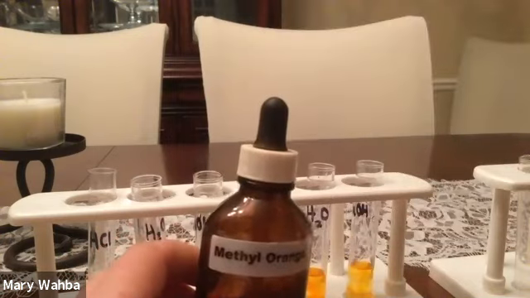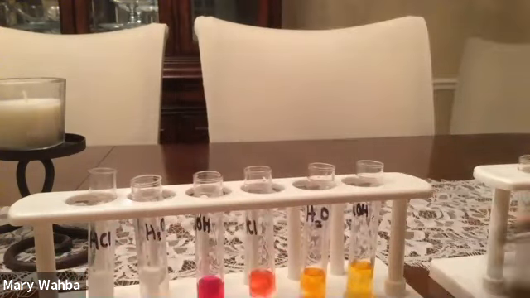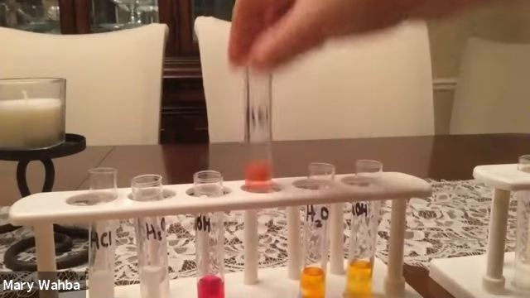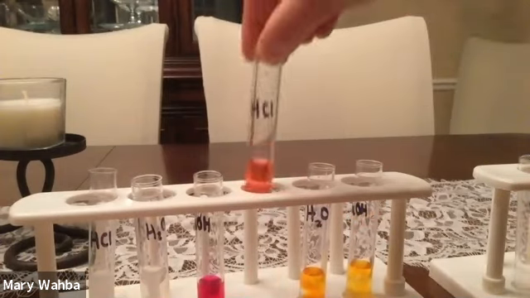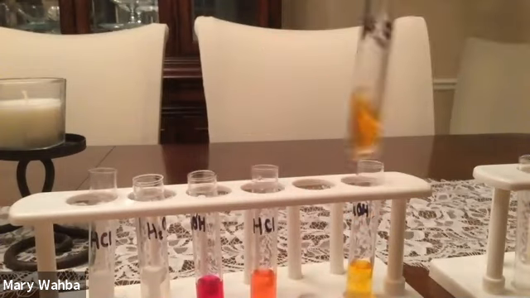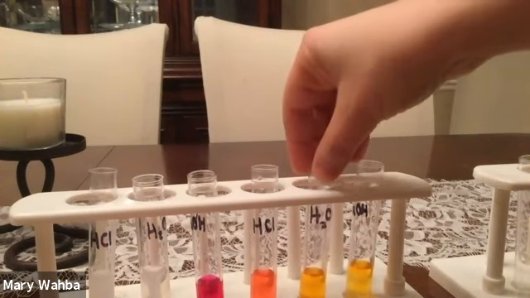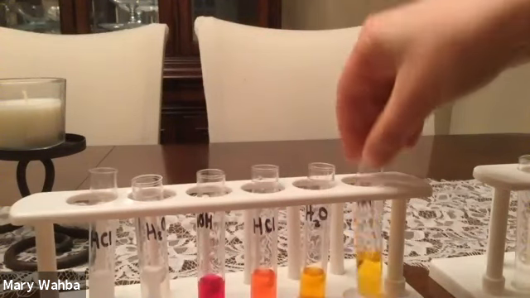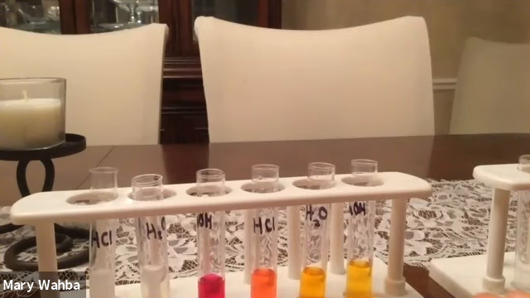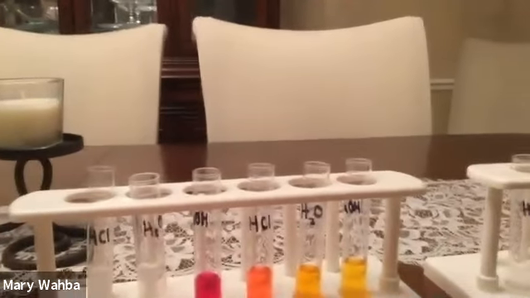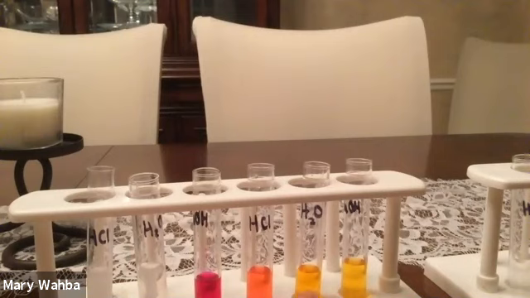Methyl orange, the range of it is orange or red. So you can see in an acid it turns the red color, neutral, it's orange, and in the base it's also orange. And so again, methyl orange only has the ranges of red and orange, and I think it turns around pH 5. So 5 and below, more acidic, would be red, and then 5 and above, so neutral and base, would be an orange color.